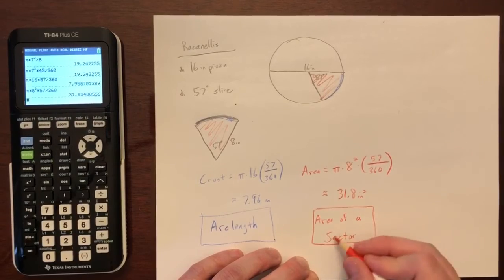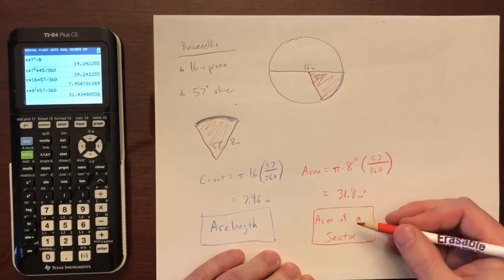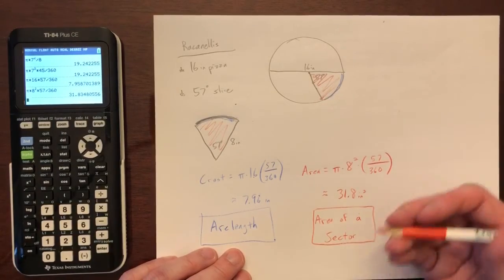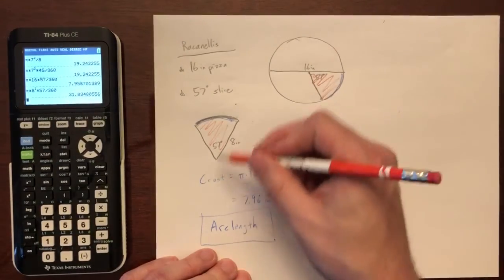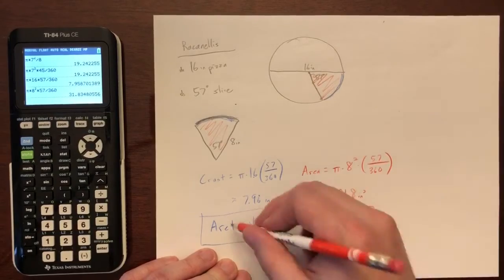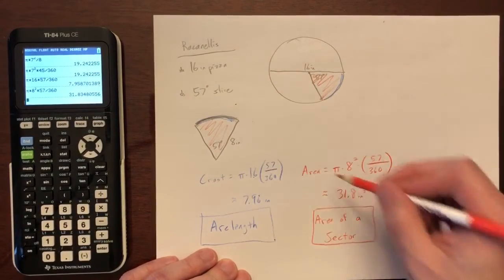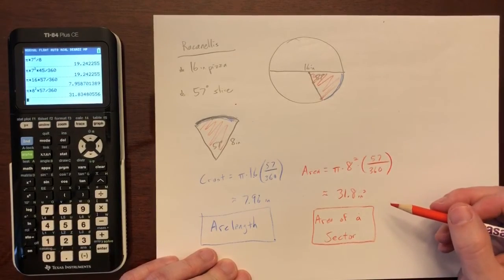S-E-C-T-O-R. Sector is the fancy geometry word for a slice. So I prefer the word slice, but I completely support math people saying arc length and area of a sector. Just make sure you understand arc length is the same as crust length, and area of a sector is just the same as the amount of pizza in the slice.